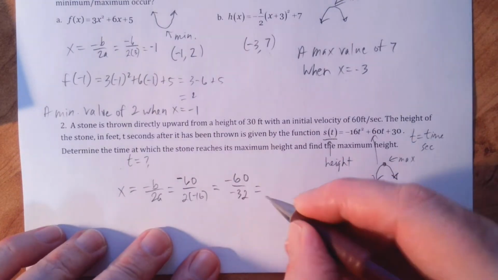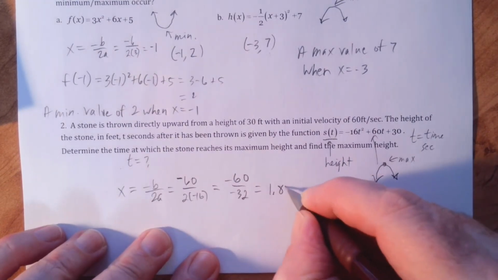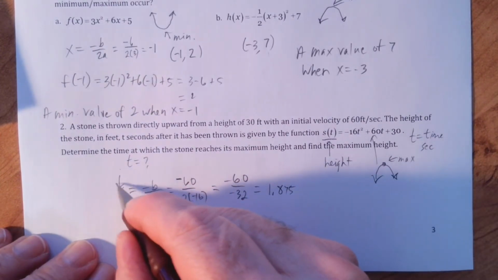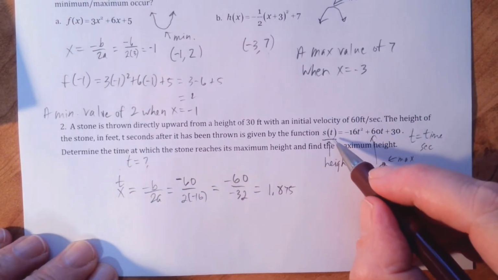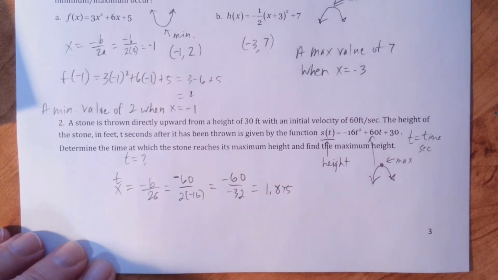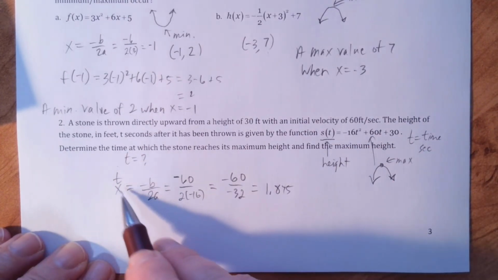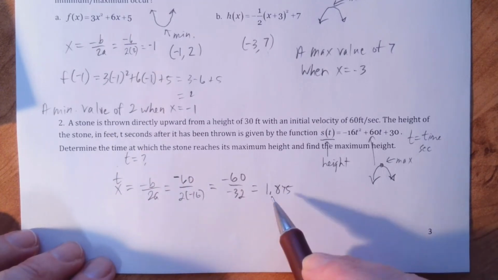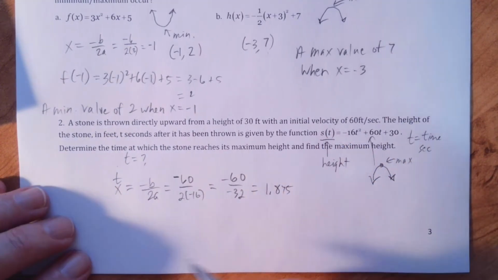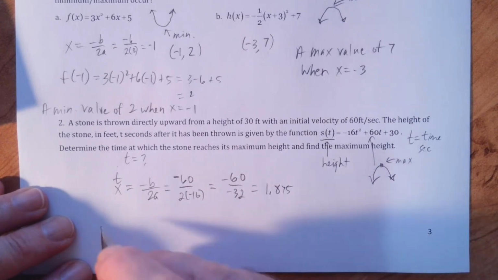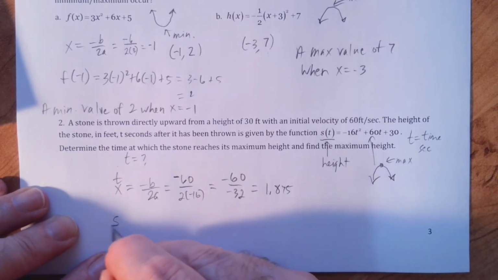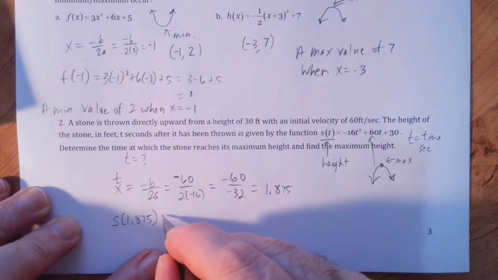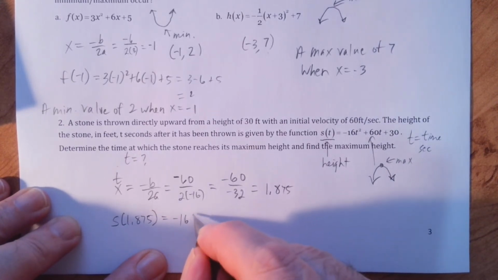And that's going to be 1.875. Now I used x here, but it's really a t value because our input is not x, it's t. It doesn't really matter what you call it, but just keep in mind this is actually t that we're finding here because that is our input. And now we need to plug it into the function. We need to find s of 1.875. So let's go ahead and plug that in.